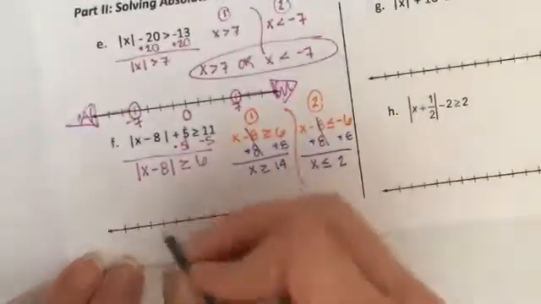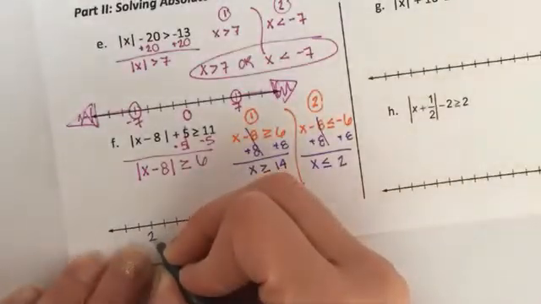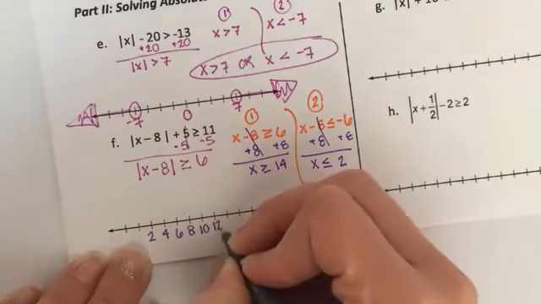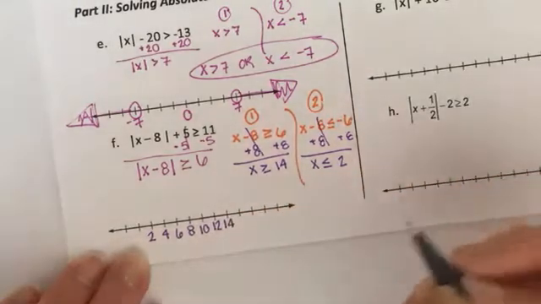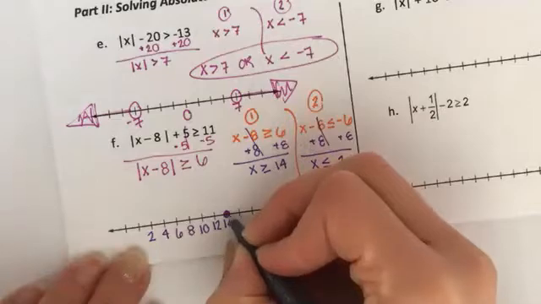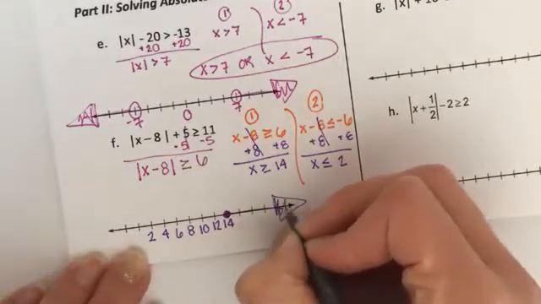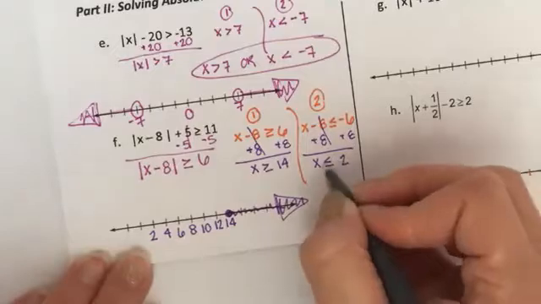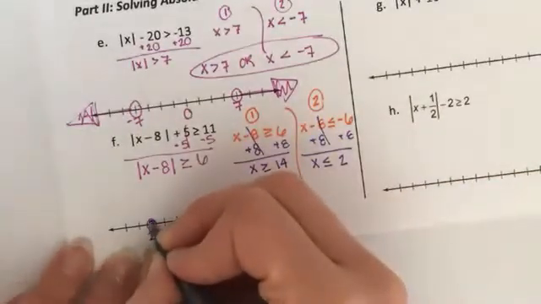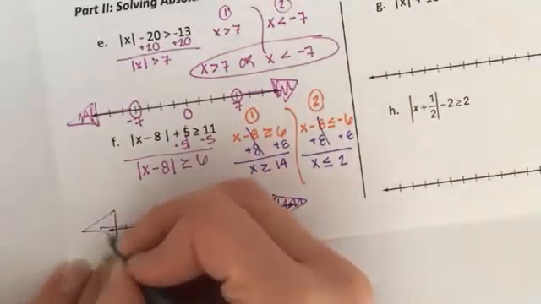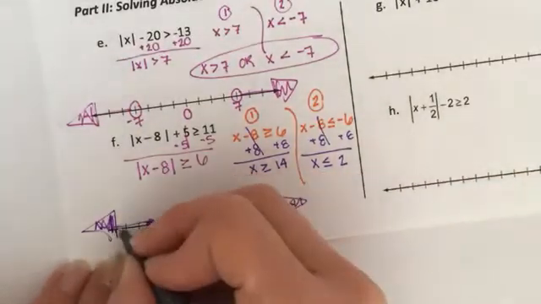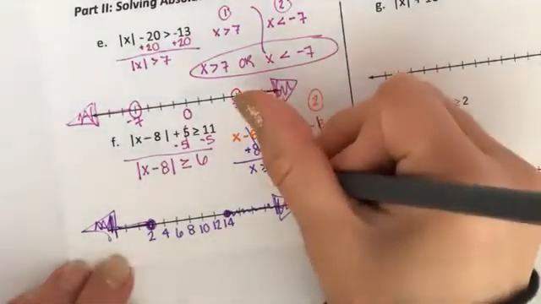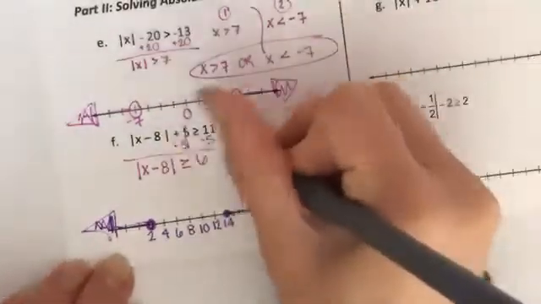So we have 2 and 14. So 2, 4, 6, 8, 10, 12, 14. X is greater than or equal to 14. And x is less than or equal to 2. Okay, so this is an or inequality.